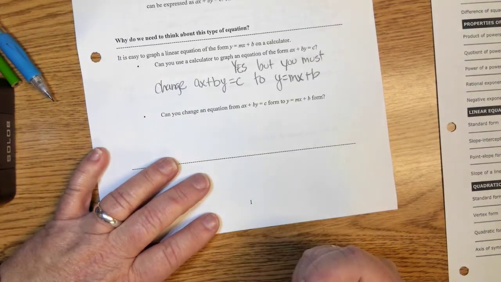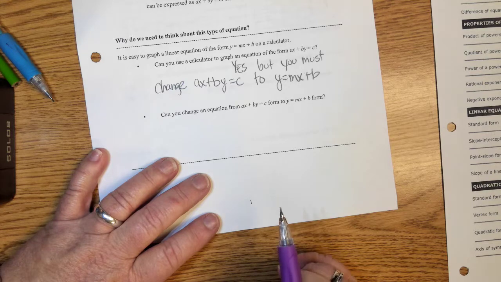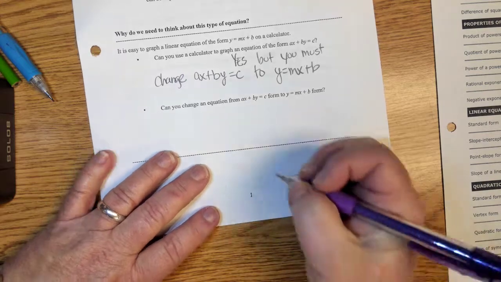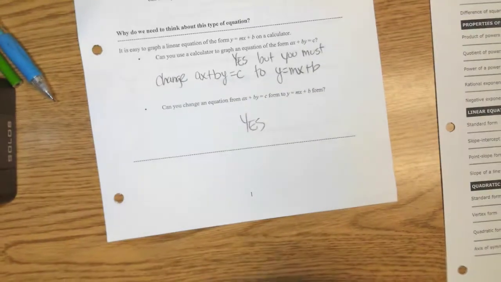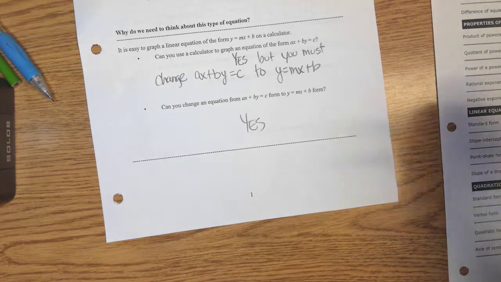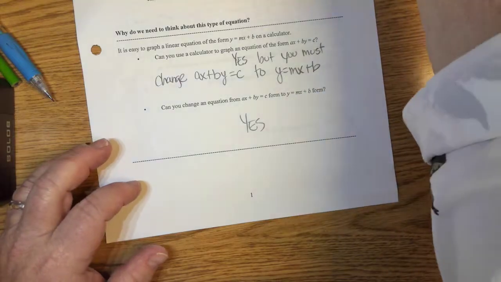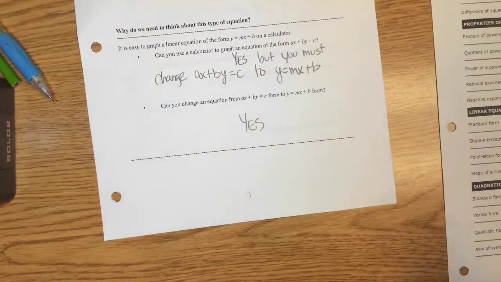Can you change an equation from ax plus by equals c form to y equals mx plus b? Sure you can. Yes, you can. That's what we are going to be doing today. Plus, we're going to do point-slope form, and we're going to take that all the way to y equals, but you need to recognize how to use point-slope form and when to put it there and how to deal with it. So that is what we are going to work on today.